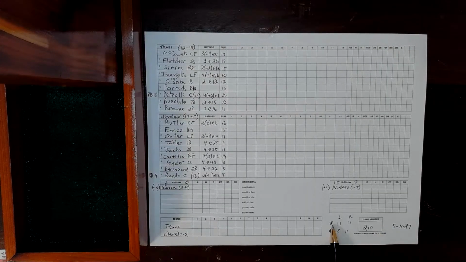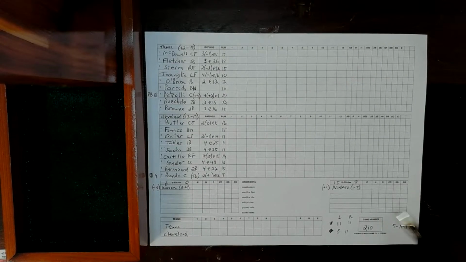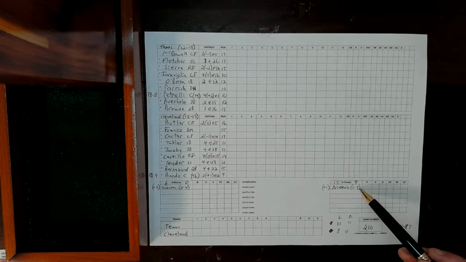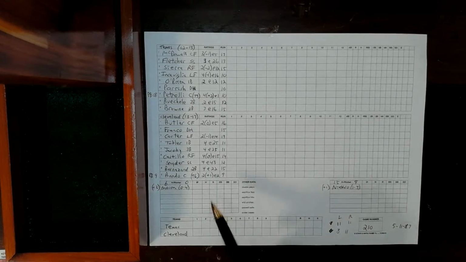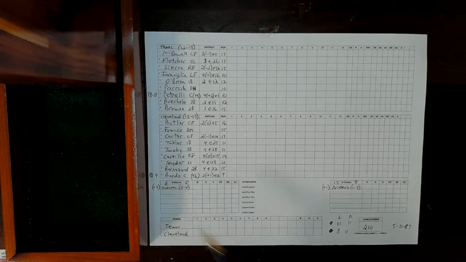Cleveland Stadium, singles are 1 to 11 for lefties and righties. Home runs 1 to 8 for lefties, 1 to 11 for righties. Phil Niekro on the mound for the Indians. He's 1-3. Mike Mason is 0-4, a left-hander for Texas. So, like I said, don't be surprised if you see a lot of runs.